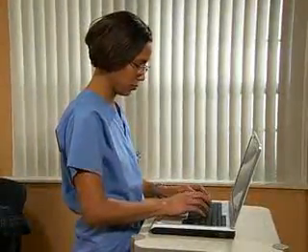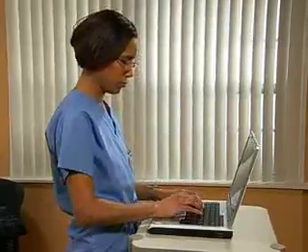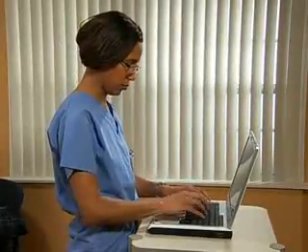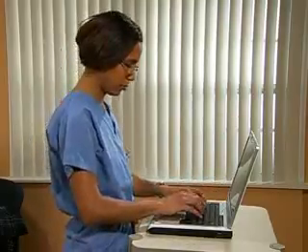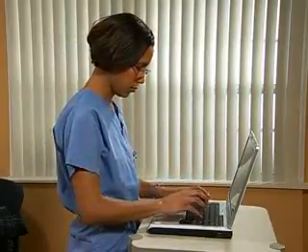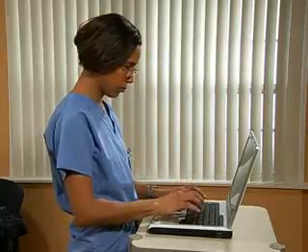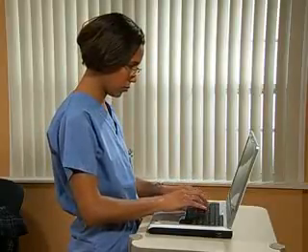Before administering a subcutaneous injection, review the medication administration record, or MAR. Also, observe the first 5 rights of medication administration, and later address the 6th right, documentation, as shown in the video skill, ensuring the 6 rights of medication administration.